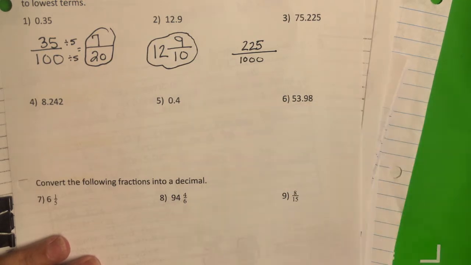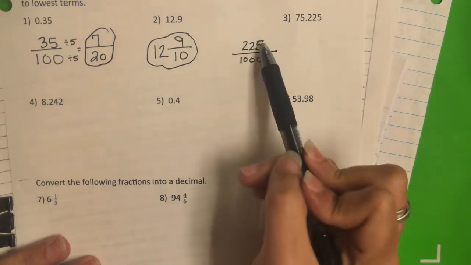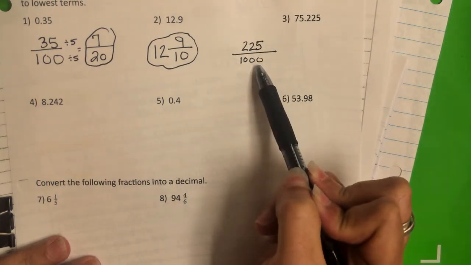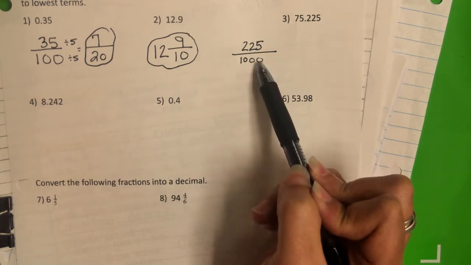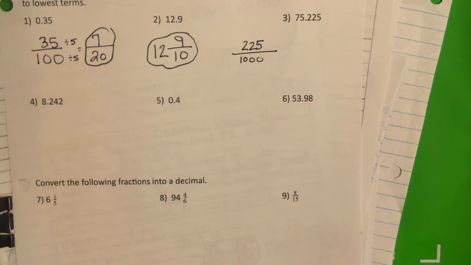Sometimes, if 5 works, why does 5 work? All of you jumped on 5, which was awesome. Why did you know 5? Because 225 ends in 5 and 0. Yes. Anything that ends in 5 or 0 is divisible by 5. That would have been fine. It just would have taken us twice. I was just trying to challenge you.